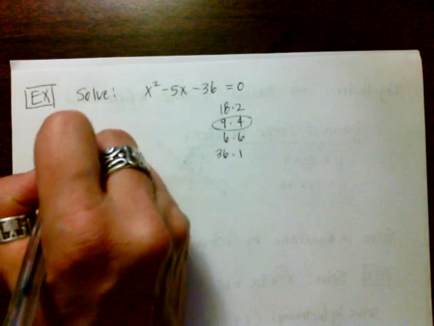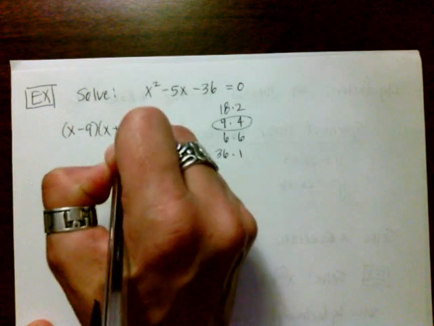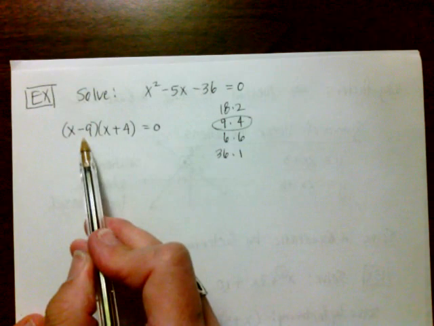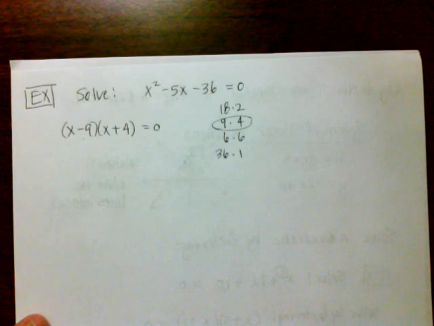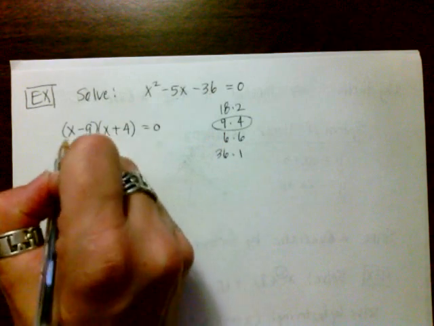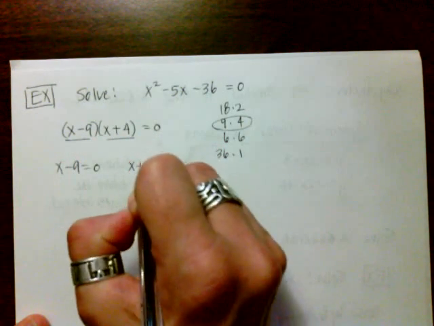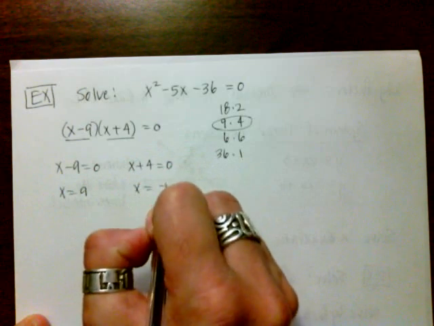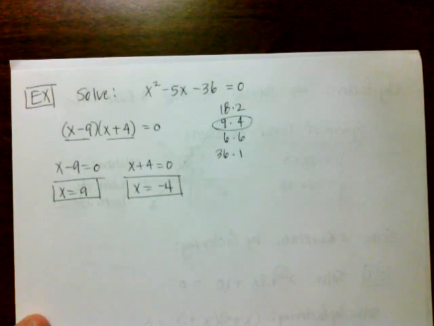So my factors are going to be x minus 9, x plus 4 is equal to 0. The larger of the two numbers has to be negative. You could also do the AC method if that's helpful. Now I can solve my two baby equations: x minus 9 is 0, x plus 4 is 0, I get x is 9, and x is a -4. So those are my two solutions. It's actually fairly straightforward.